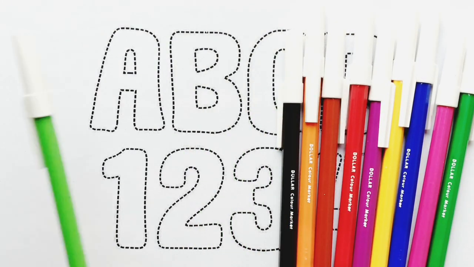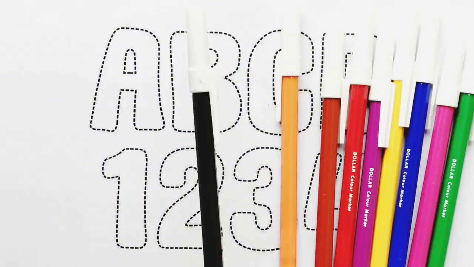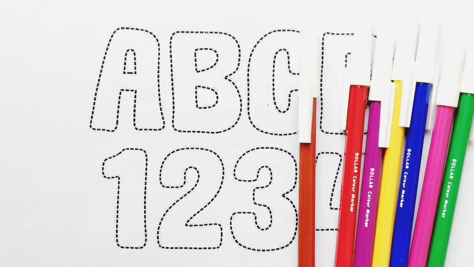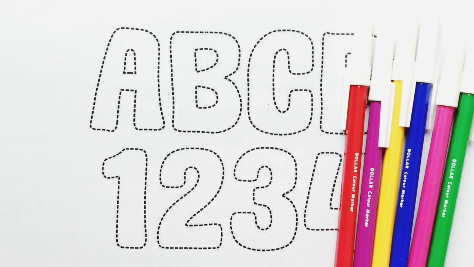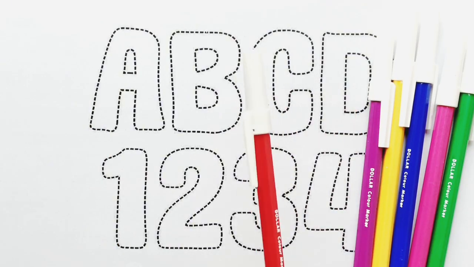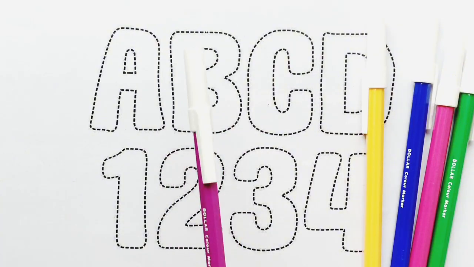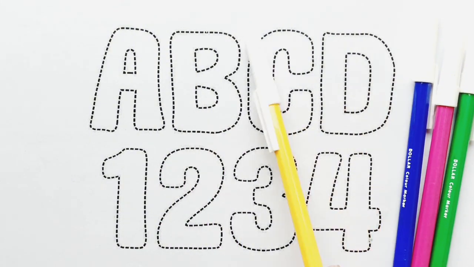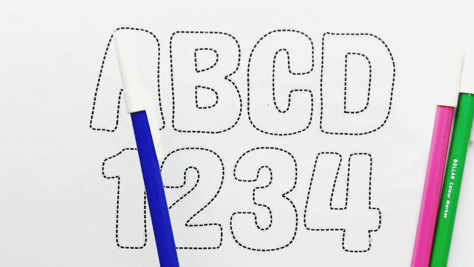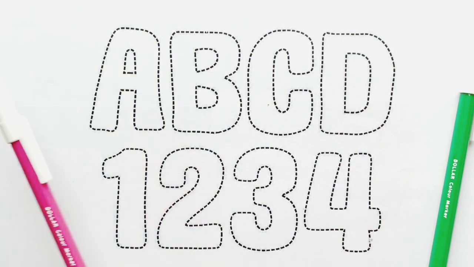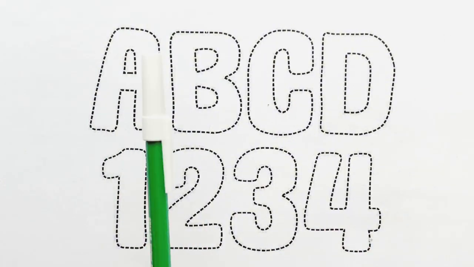This is a light green color, black color, orange color, brown color, red color, purple color, yellow color, blue color, light pink color, and green color.